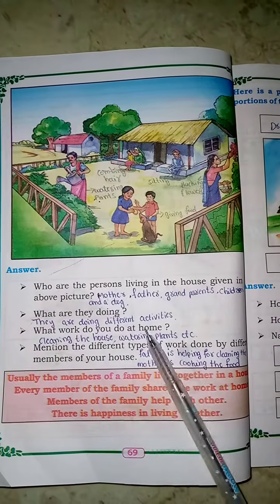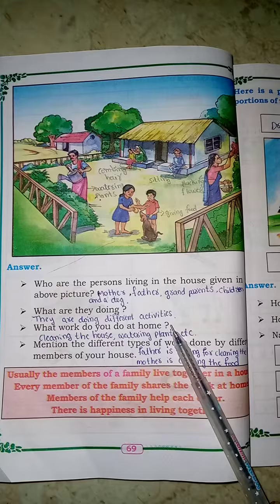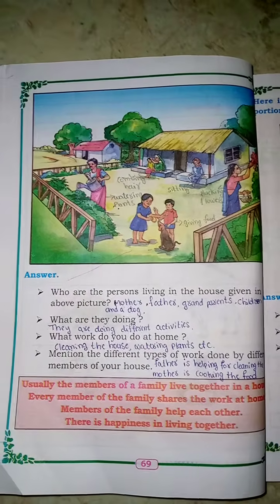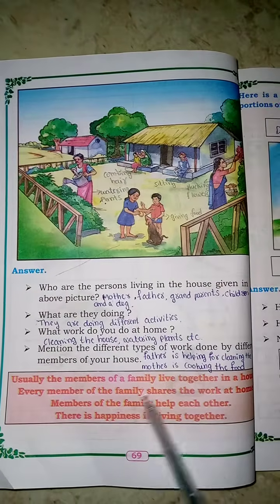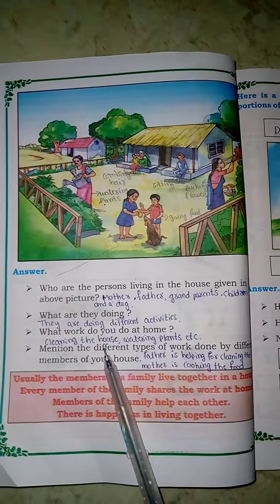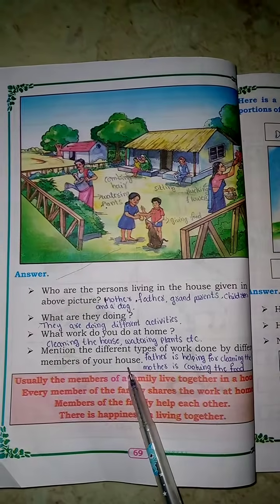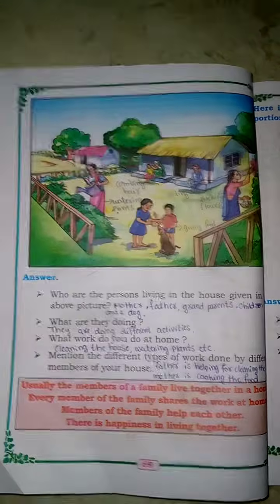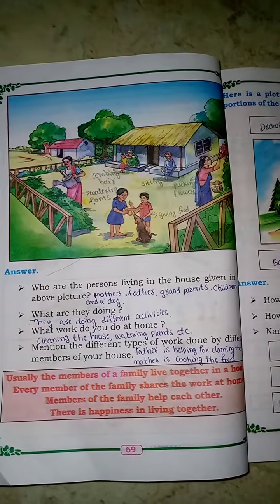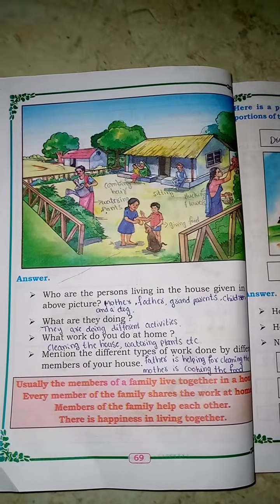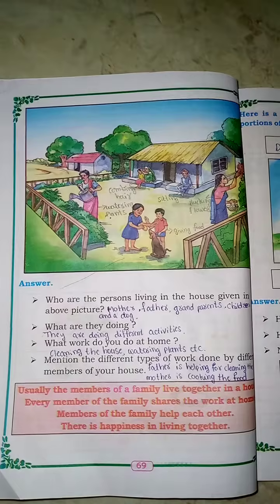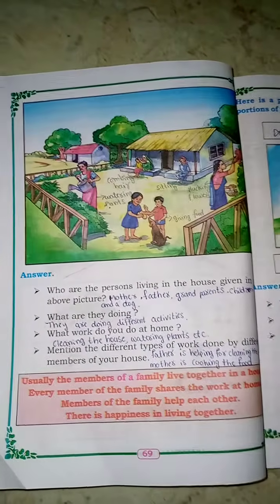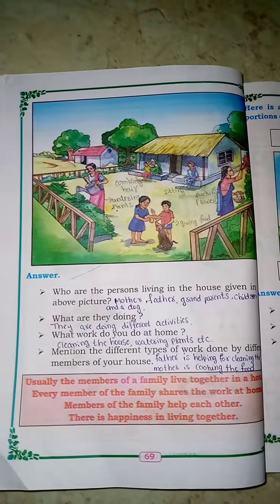What work do you do at home? In your home, what work are you doing? Cleaning house, watering plants, etc. Mention the different types of work done by different members of your house. In your house, whatever work you are doing, you have to write. Father is helping with cleaning, mother is cooking the food, you are sweeping the house, like that. So whatever work you are doing in your house, you can write it here.